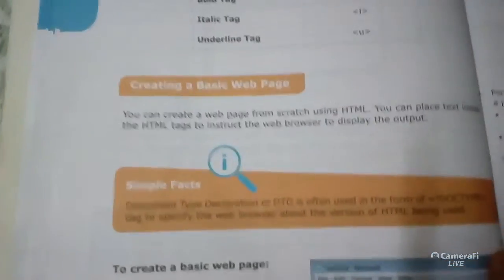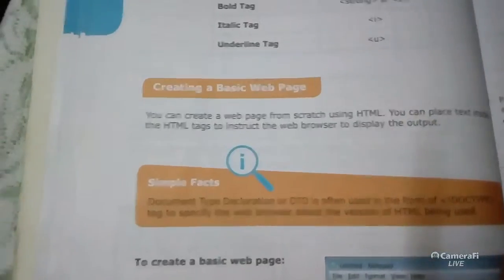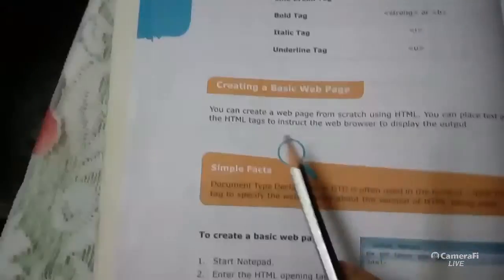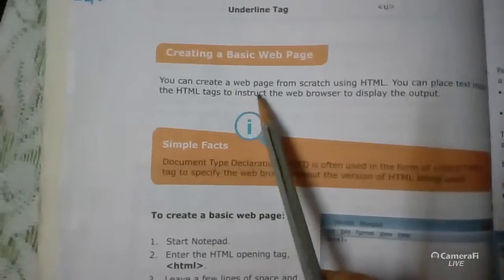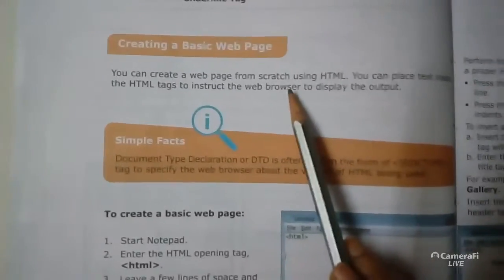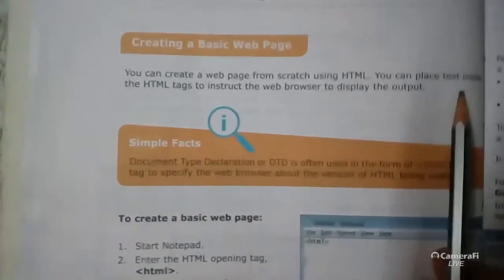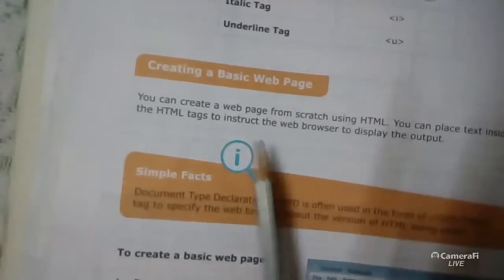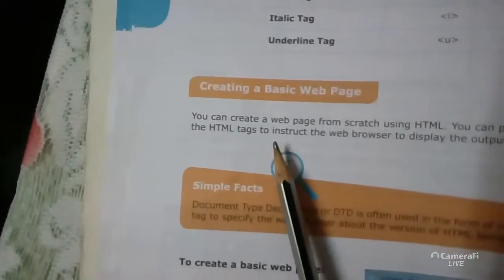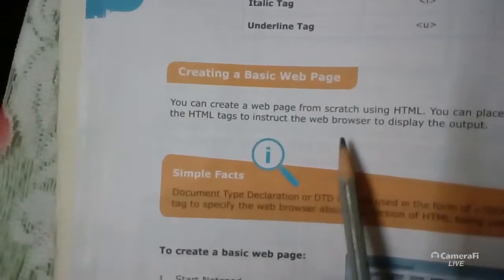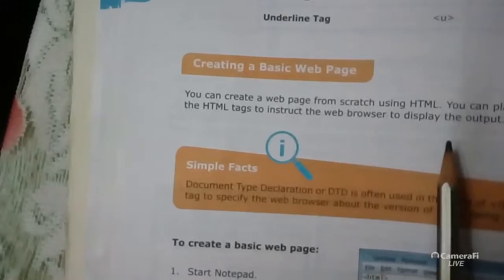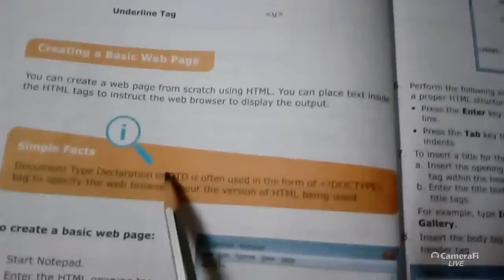Now, how to create a basic web page? First, what will you do? You can create a web page from scratch using HTML. You can place text inside the HTML tags to instruct the web browser to display the output. But directly you cannot create a web page.